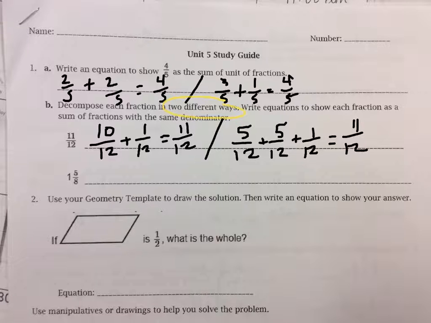Going down to 1 5/8, this is a mixed number. So one of the best ways to do this is to take your 1 whole here and look at the denominator within the mixed number and say, oh, since this is eighths, I could turn this 1 whole into 8/8. So you might say 8/8 plus 5/8 equals 1 5/8.